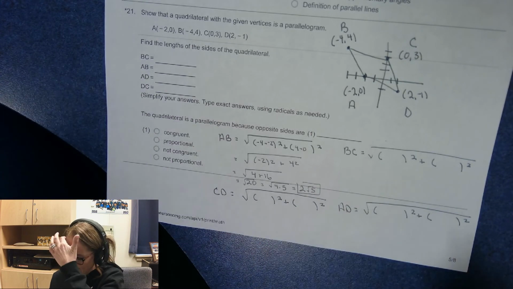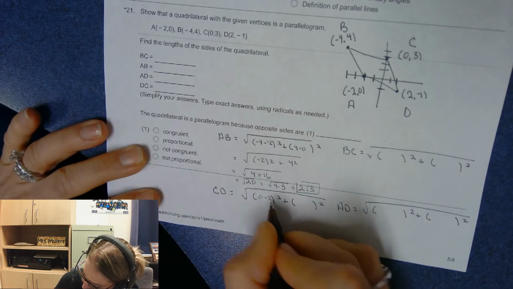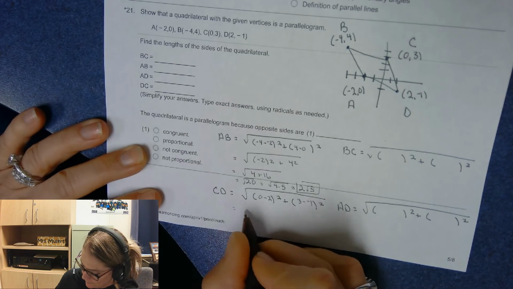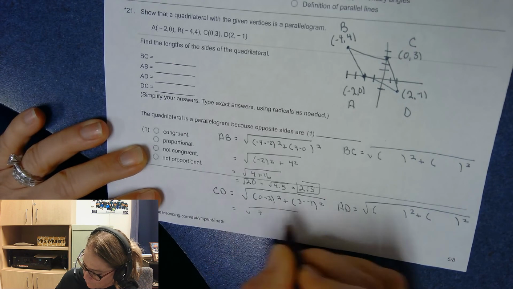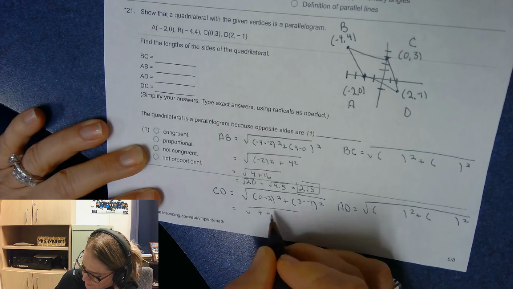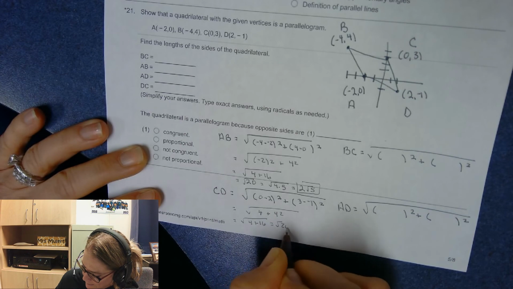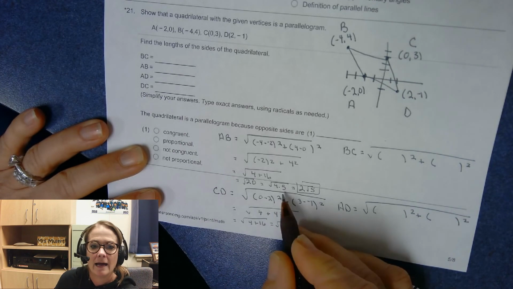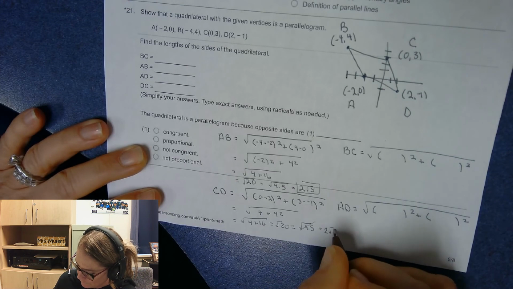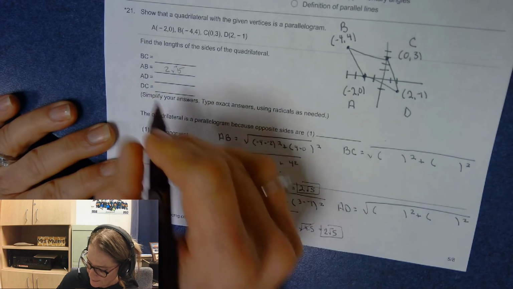All right, so that's AB. Let's go over to CD, and that's 0 minus 2 and 3 minus negative 1. So this is going to be negative 2 squared, that's 4. This is going to be 3 plus 1, which is 4 squared. So this is going to be 4 plus 16, which is root 20, which again is 4 times 5 under the root. And you can take that root, right? That's 2 root 5. Okay, so that's AB, 2 root 5, and CD or DC, 2 root 5.